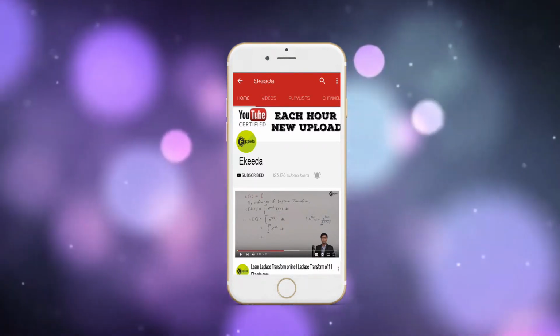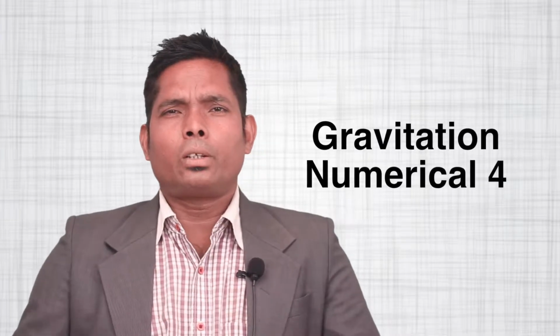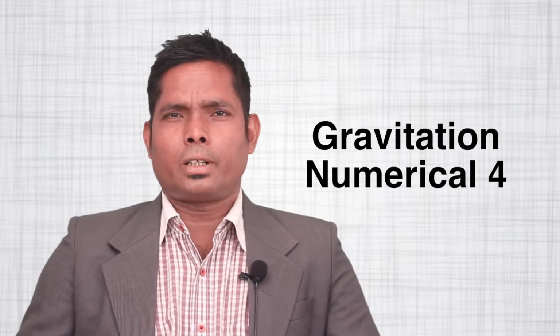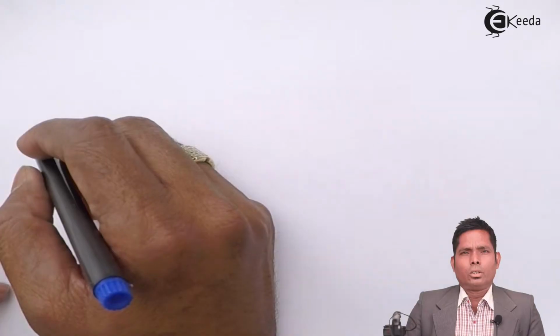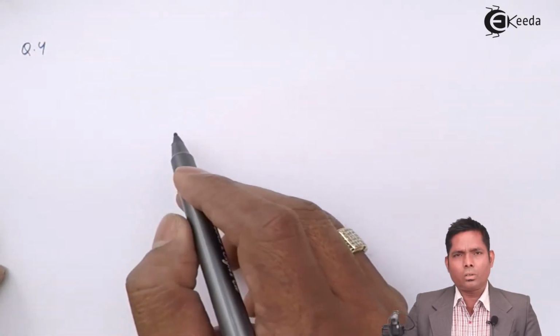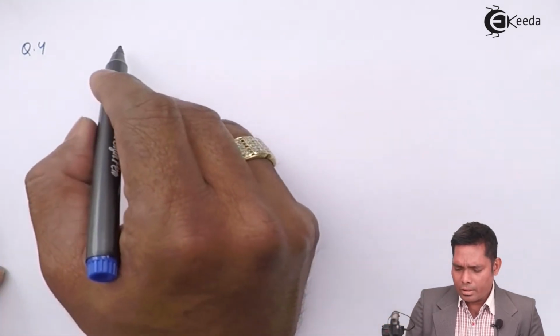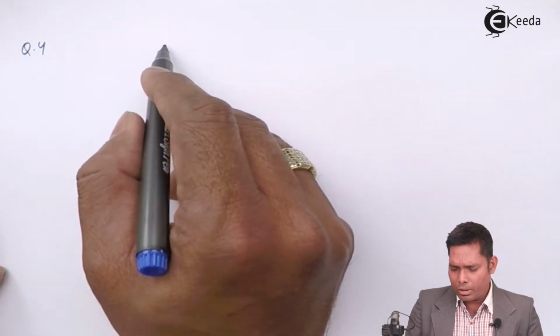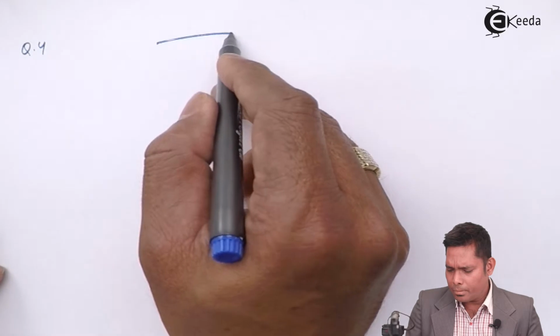Students, let us move to another question, number 4 of gravitation based on Kepler's law. Let us solve question number 4, which is based on Kepler's law. Let me just explain the question in the form of a diagram.